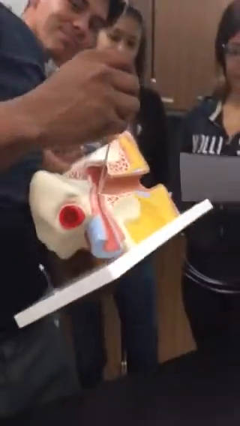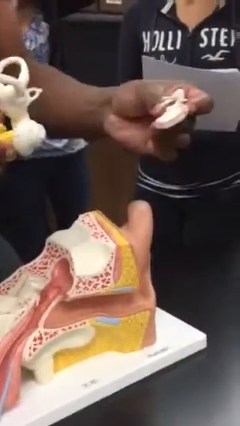And then what else do we need? Auditory tube is the tube that's going down at an angle right there. It's the auditory tube. So auditory tube, malleus, incus, and stapes is what we need in this area.